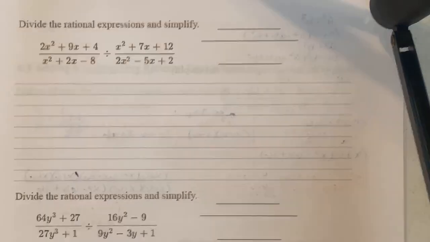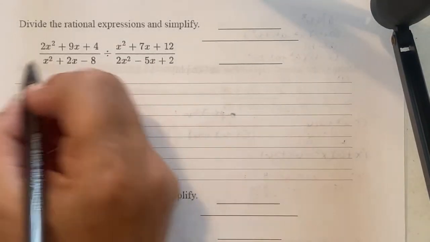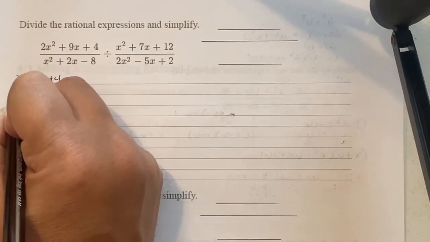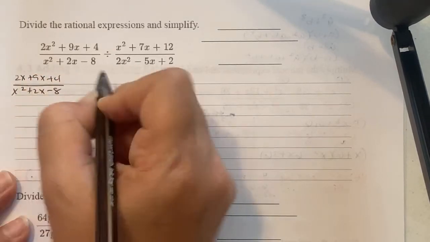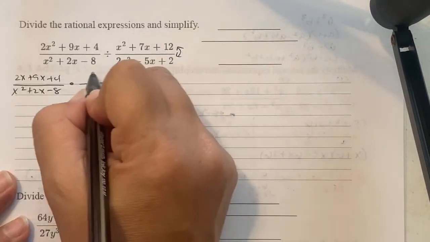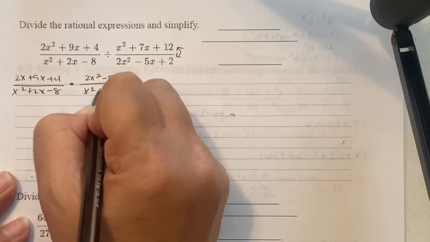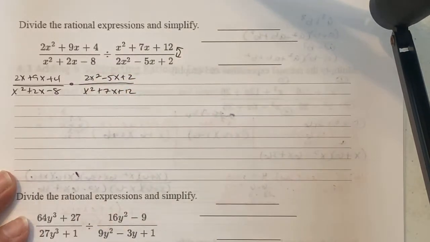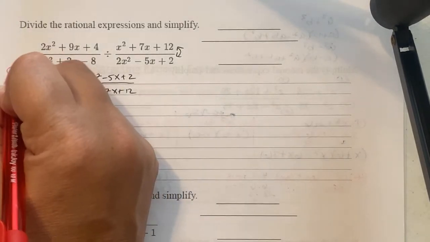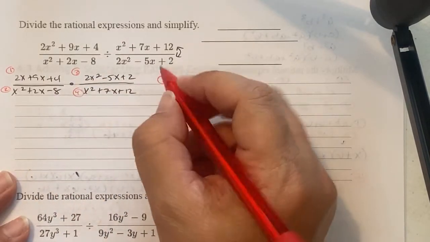Moving on to our next example. Again, it's division. So remember, we need to keep the first with the second. So 2x plus 9x plus 4. We're just rewriting our problem first before we start. Multiplication dot now, and flip numerator and denominator of the second one. So 2x squared minus 5x plus 2 goes on the top. X squared plus 7x plus 12 goes on the bottom. Once you've done that, then number your pieces 1, 2, 3, 4. And we're going to work with number 1 first.